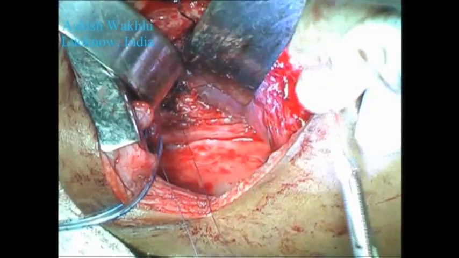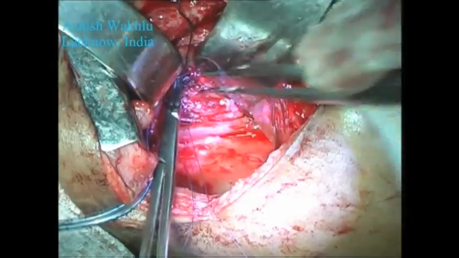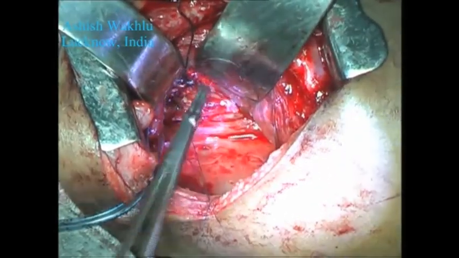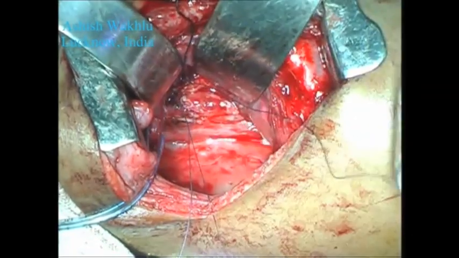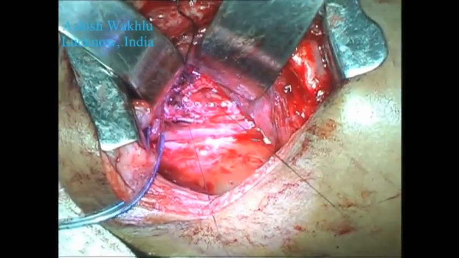With a bit of luck, at the end of this effort we expect to see the right lung inflating with the compression of the airbag by the anesthesiologists.